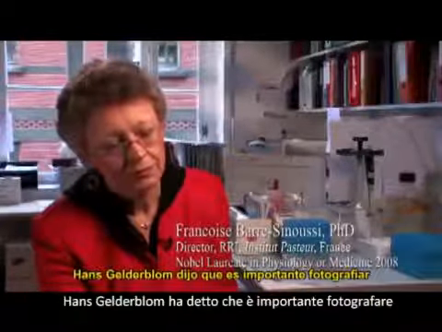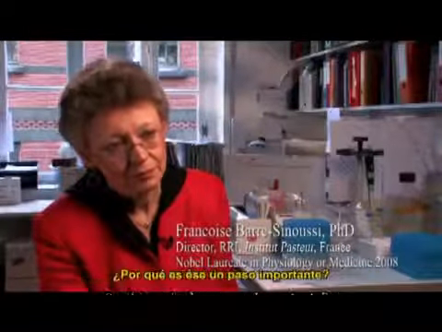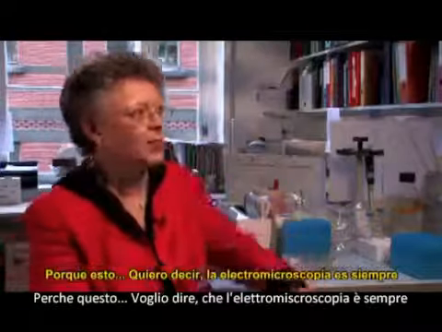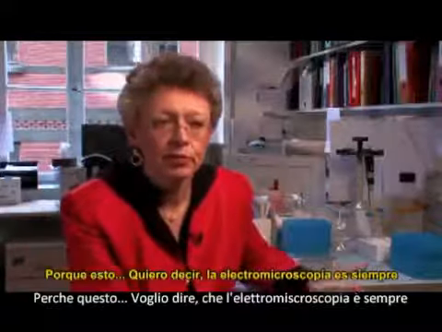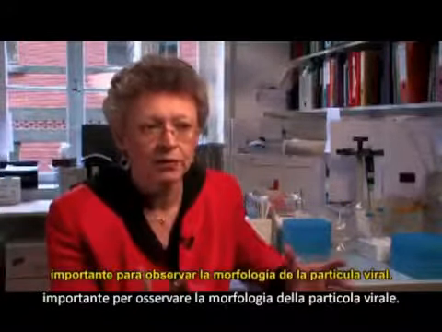Hans Gelderblom said it's important to photograph the density gradient where virus is banded. Why is that an important step? Because this is, electron microscopy, for example, it's always very important to see the morphology of the virus particle.